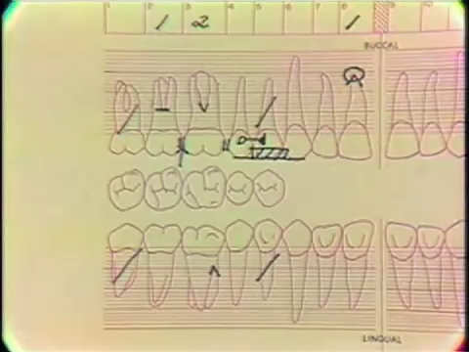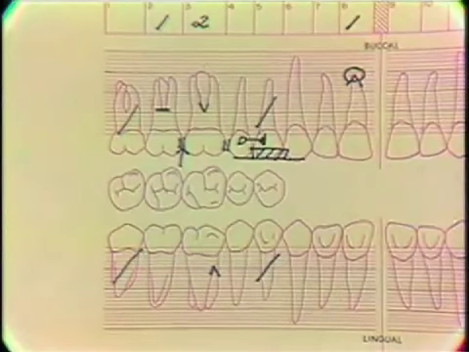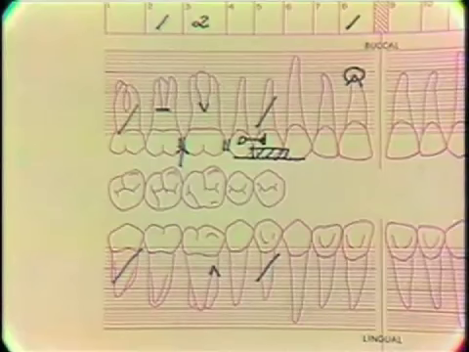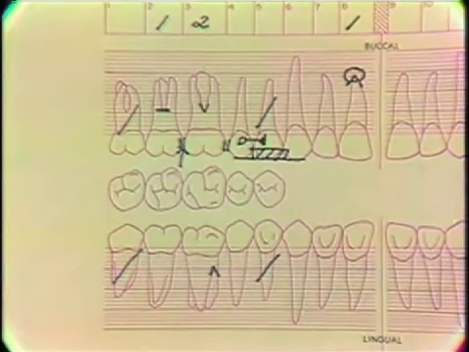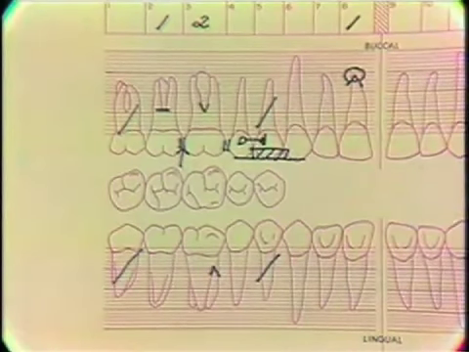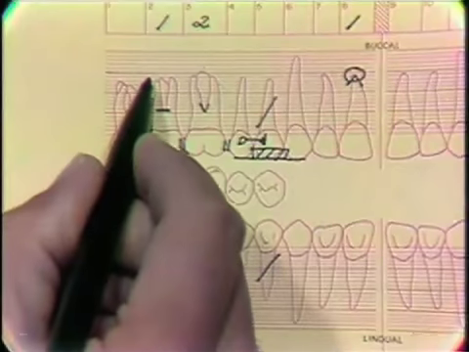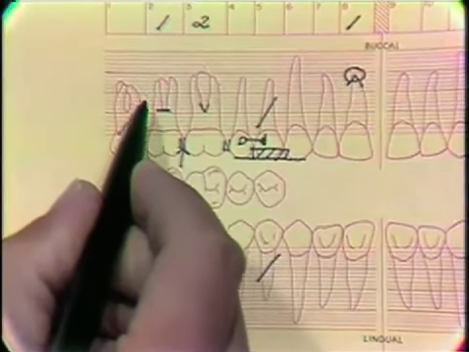Recording the symbols for charting, I would then begin by recording the pocket depth in excess of 3 millimeters. And if you were calling these out to an assistant, we would begin on the distal buccal of the last tooth, which is number 2. And we begin like this.